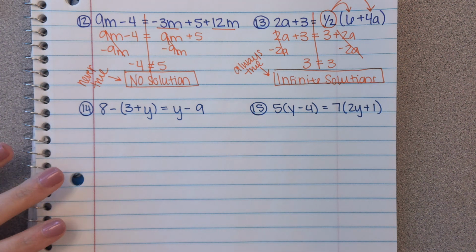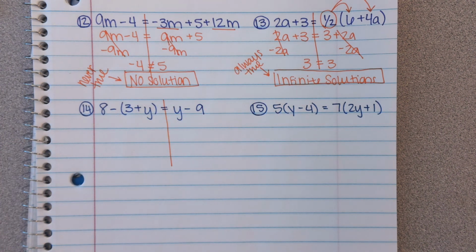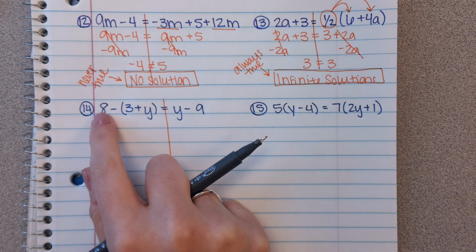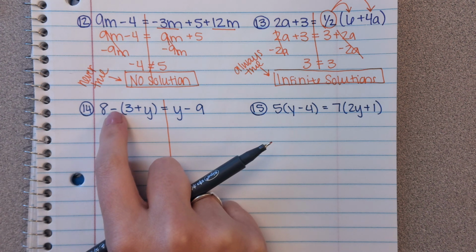Let's work them out. So number 14, we're just going to draw a line down the middle, and let's think through our steps. So step 1, do I need the distributive property? Yes. Now, this distributive property can be tricky because most of the time people want to distribute the 8. But we have to look at what's right next to the parentheses, and what do we have? A negative.